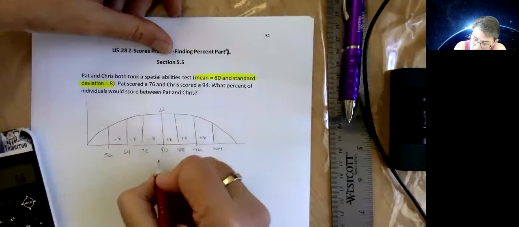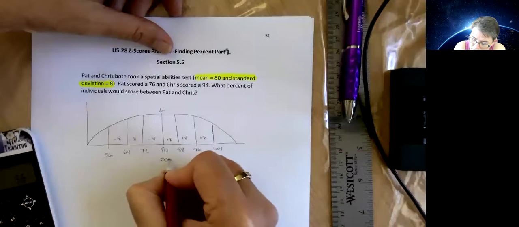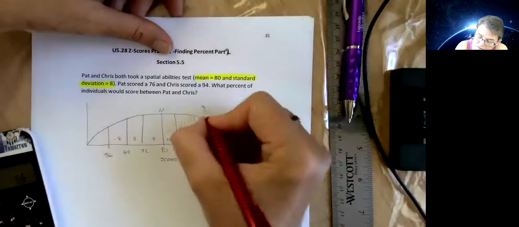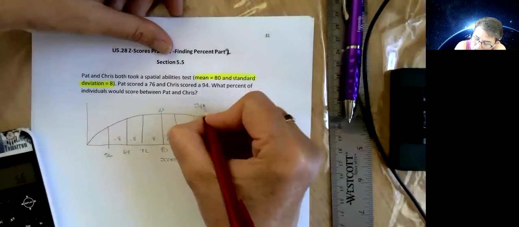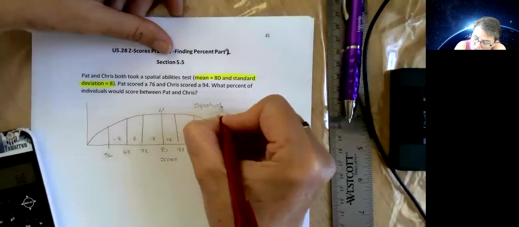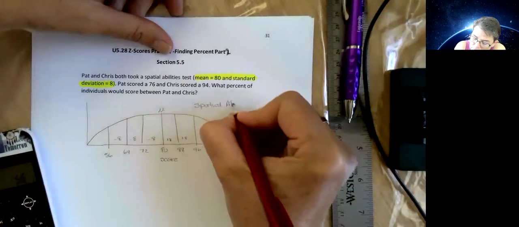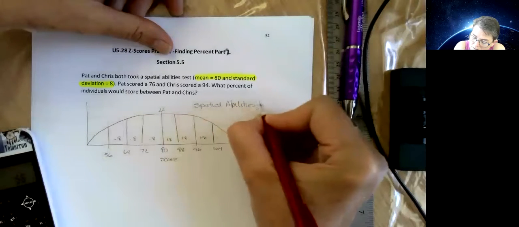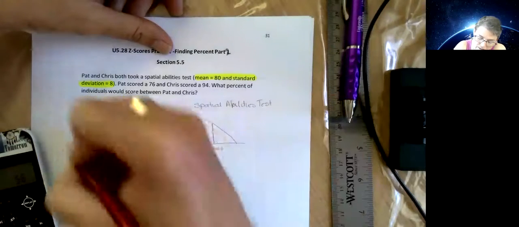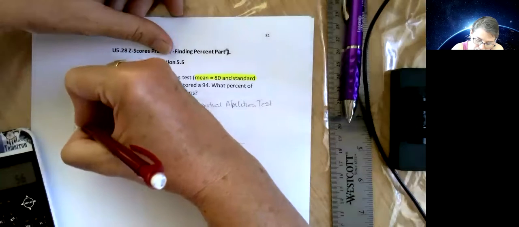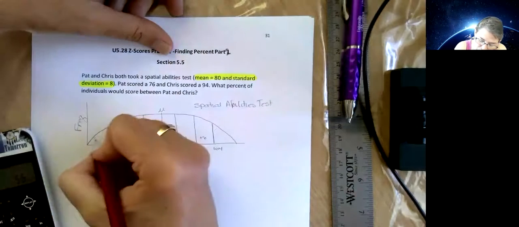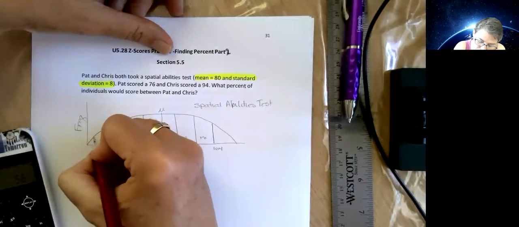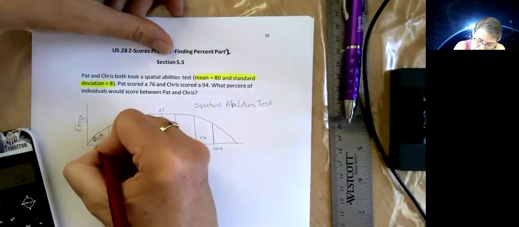What do we need? This is score. This is spatial abilities test. This is frequency. Nope, we need to put in our percents too. Whoopsies. 0.15.